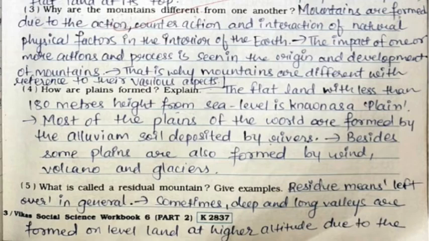Fourth one, what are plains? How are plains formed? Explain. The flat land with less than 180 meters height from sea level is known as a plain. Most of the plains of the world are formed by the alluvium soil deposited by rivers. Besides, some plains are also formed by wind, volcano and glaciers.